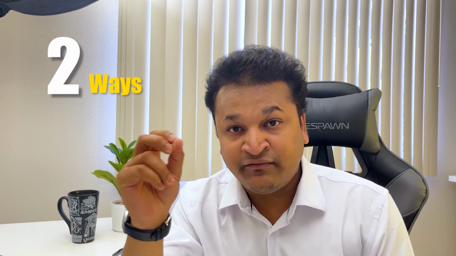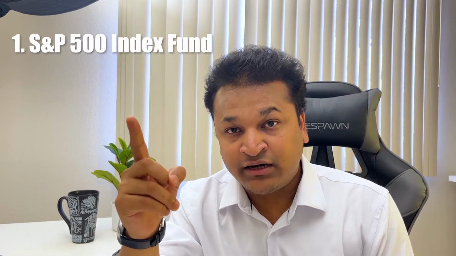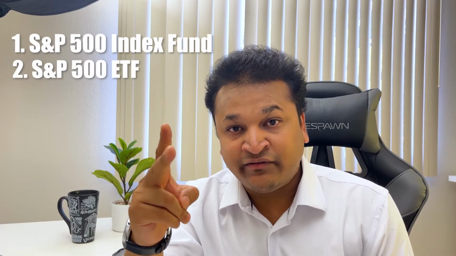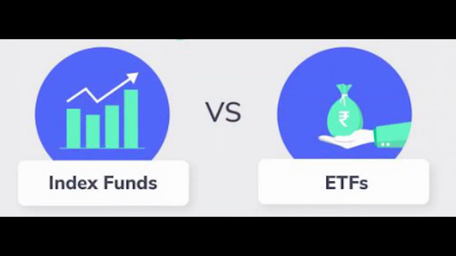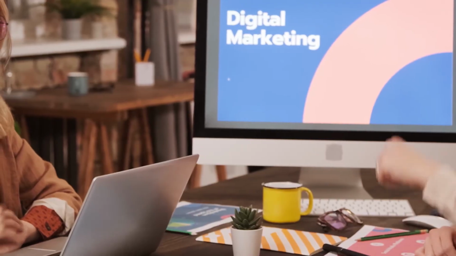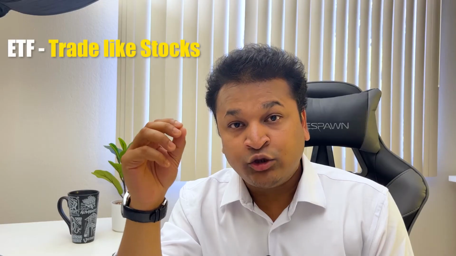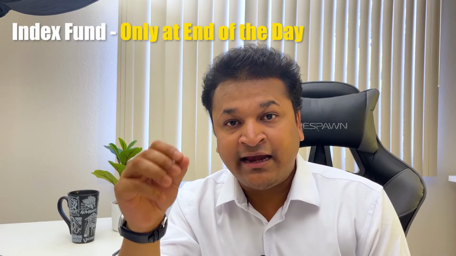So as an individual investor, there are two ways in which you can invest in S&P 500. First, you can either buy an S&P 500 index fund or you can buy an S&P 500 ETF. Now, what is the difference between an index fund and an ETF? The underlying objective of both is the same, that is to track the S&P 500. However, the way an ETF operates is different from the way an index fund operates. Due to this operational difference, you can buy and sell an ETF throughout the day just like any stock. However, the index fund gets allocated towards the end of the day.